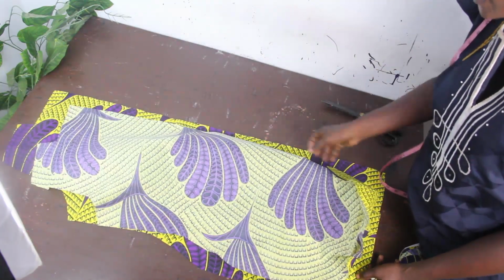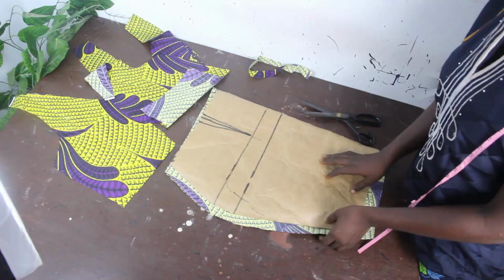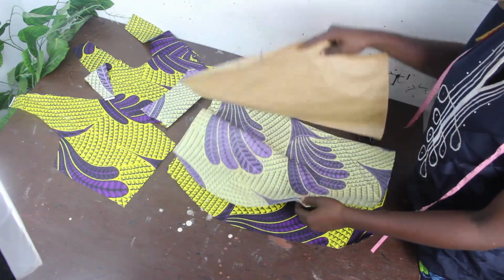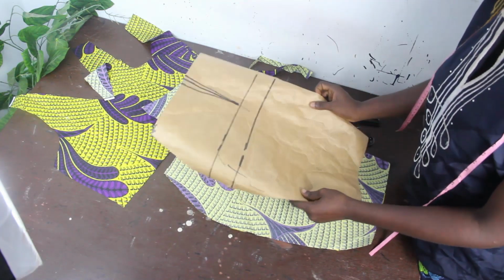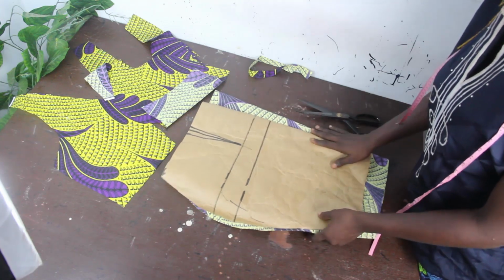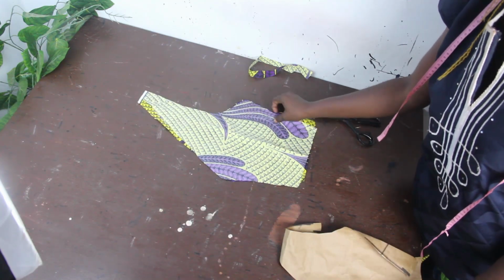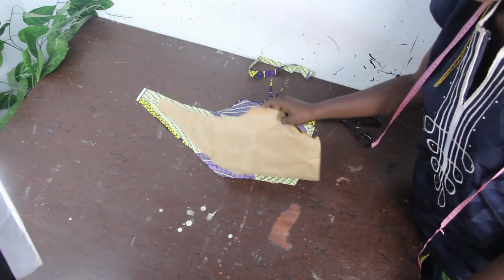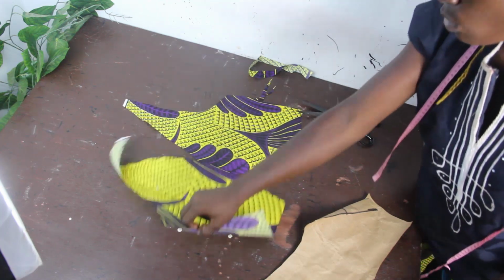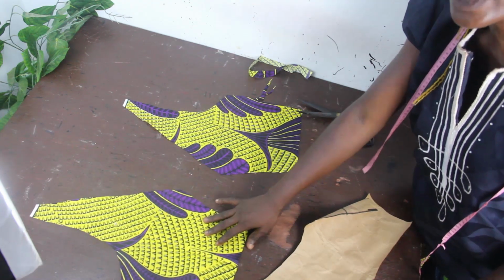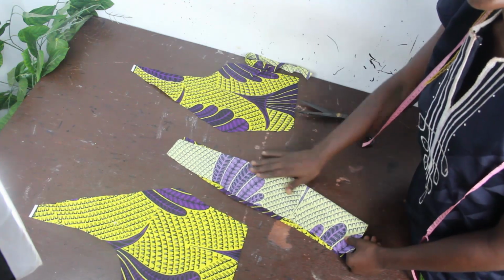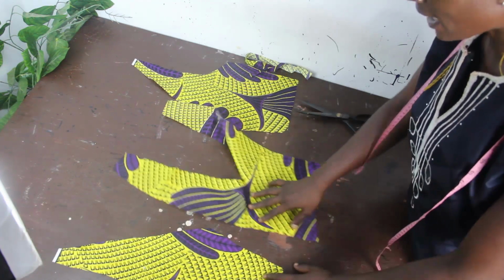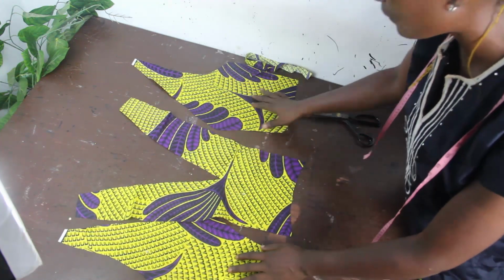So now I will go ahead and set this aside. The front block now, go ahead and fold your fabric into 2. Then you place your pattern this way, and then you cut this out. The other side, fold your fabric into 2. Go ahead and place this side of your pattern and cut it out. You are going to have 2 pieces also for the side. Fold your fabric also into 2 and place your center block and cut it out. Once you are done with that, this is what you are going to have for the front block.